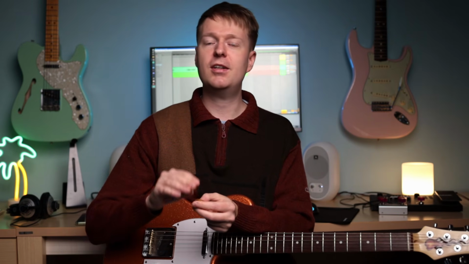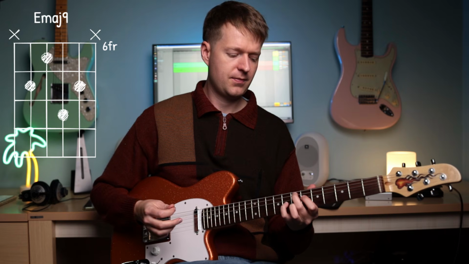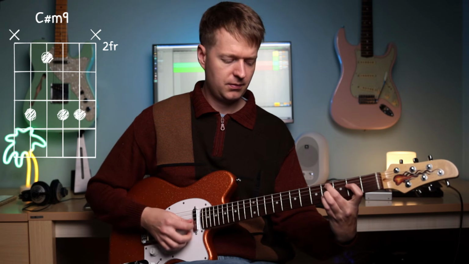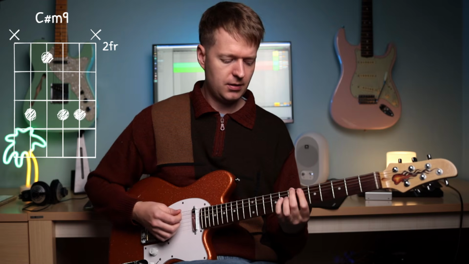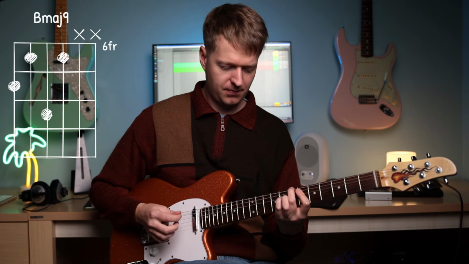However, here's a quick method that you can use now to come up with an idea that you can use for the rest of this system. So I'd like you to take this chord progression, an E major 9, a C sharp minor 9, and then a B major 9.